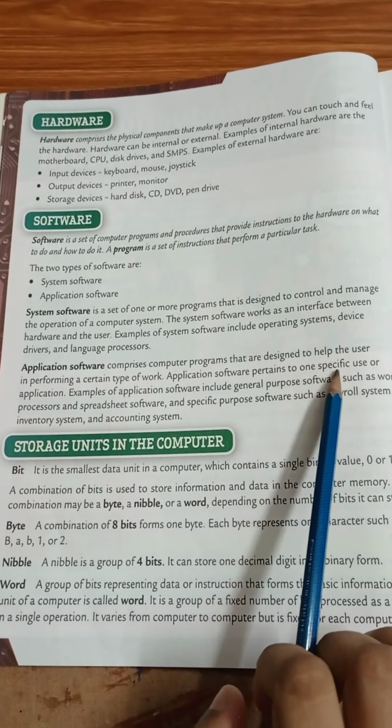Next is petabyte. 1 petabyte is equal to 1024 TB or 2 to the power 10 TB. This is the byte representation. Next is 1 exabyte. 1 exabyte is equal to 1024 petabytes or 2 to the power 10 petabytes. Here is the byte representation.